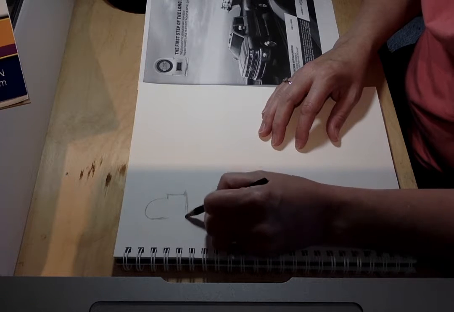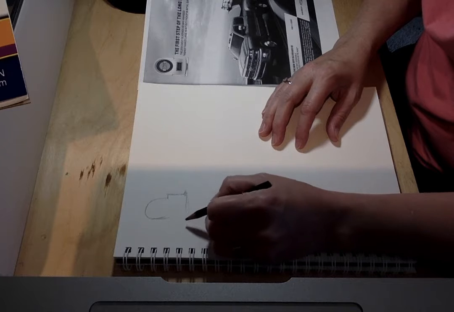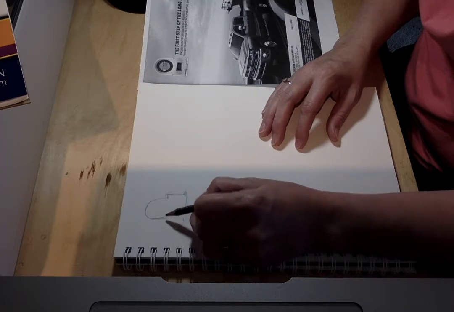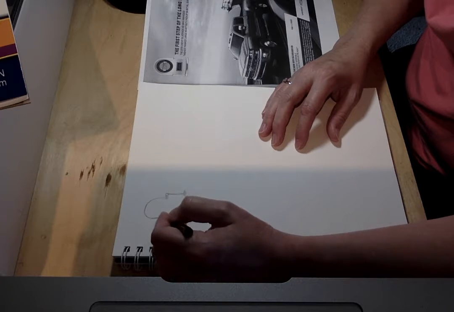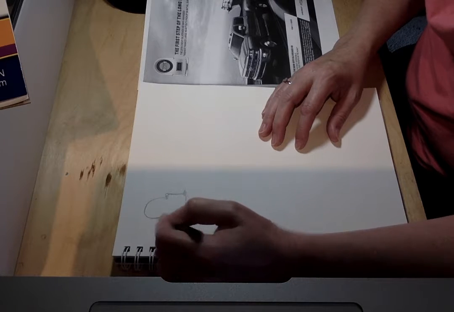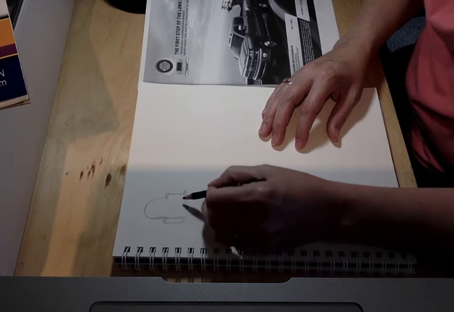This is a bit of a curved base, kind of like the assignments we've been doing, where you're doing the cylinder, sphere, cone, and cube.